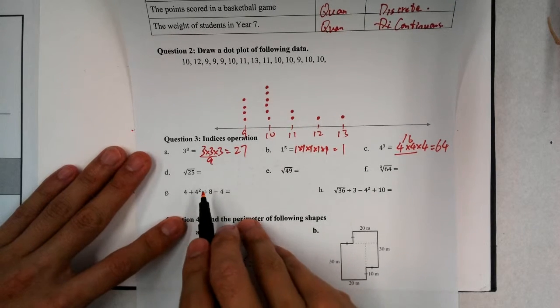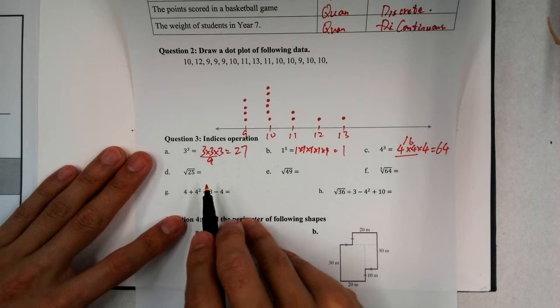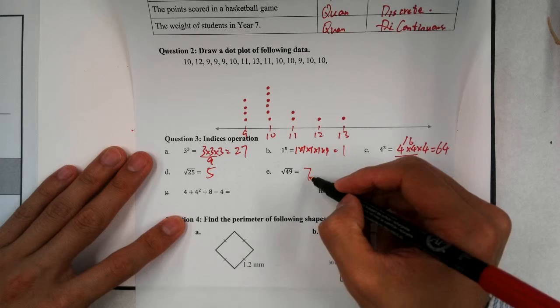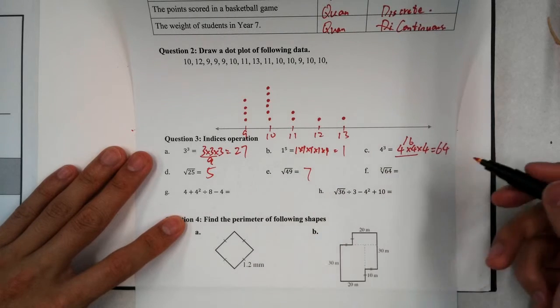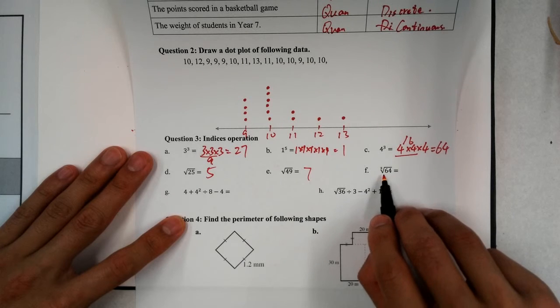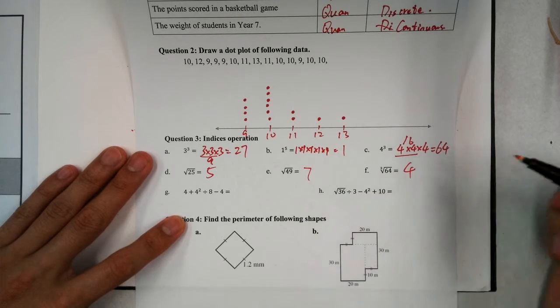Square root of 25. What times what makes 25? What times what makes 5? Which is 5. 7 times 7 is 49. So the answer is 7. So as we know, 4 times 4 times 4 is 64. The cube root of 64 will be 4.